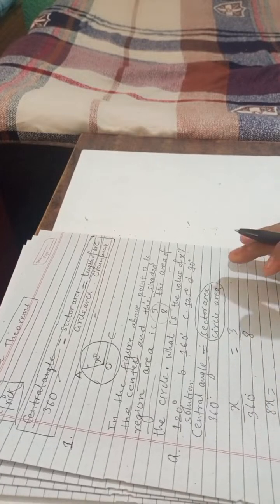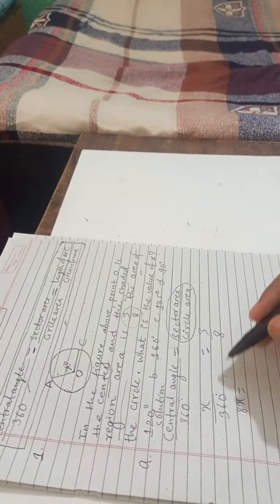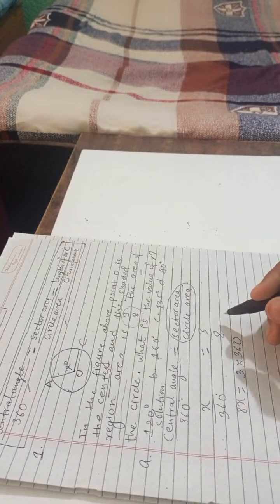We have to find the value of x, so let the central angle be x. x by 360 is equal to 3 by 8, so 8x is equal to 3 into 360.